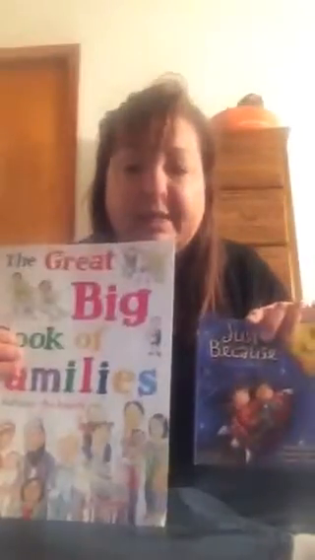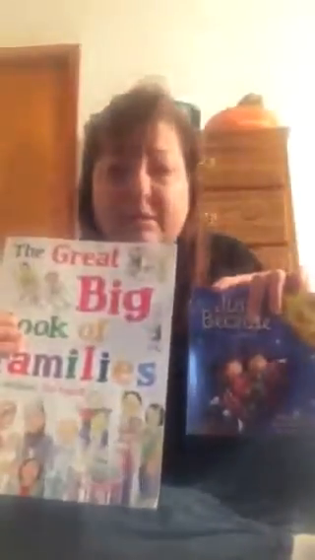And I would hold up the books after I read the story. I'd hold up the books and ask the students, what was your favorite character in each book? Why was that your favorite character? Which story did you like the best and why? Ask them, how are the stories the same? How are the stories different?